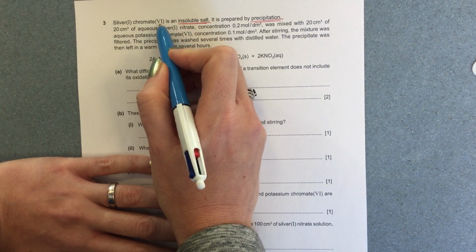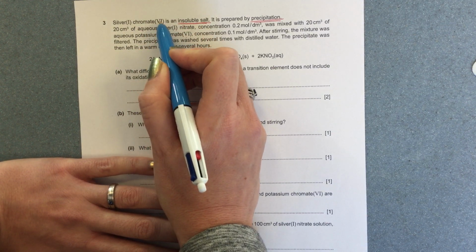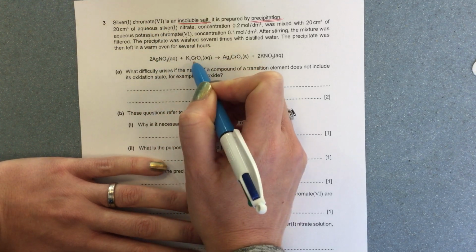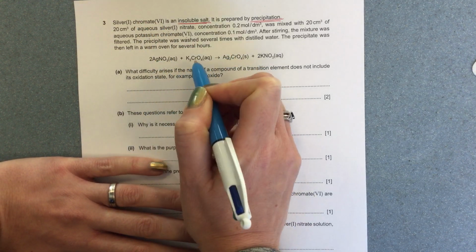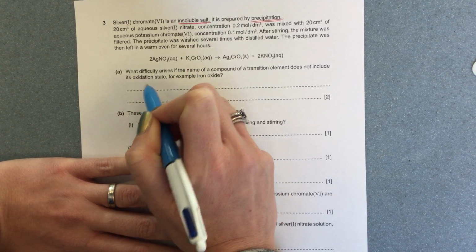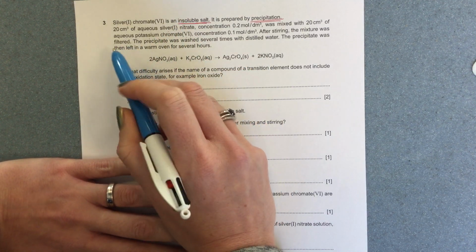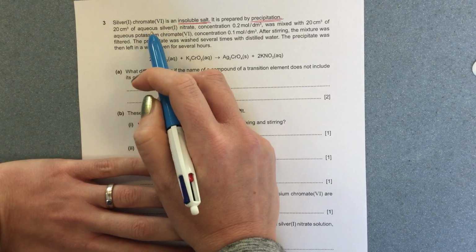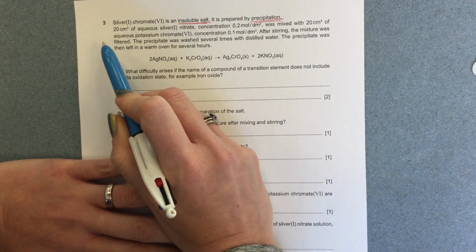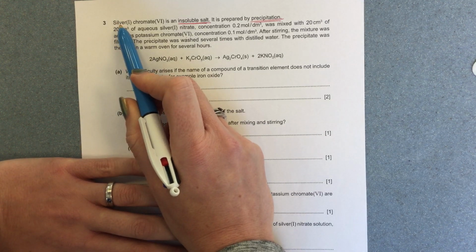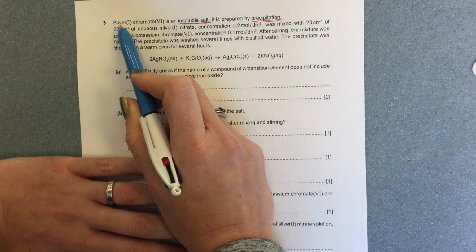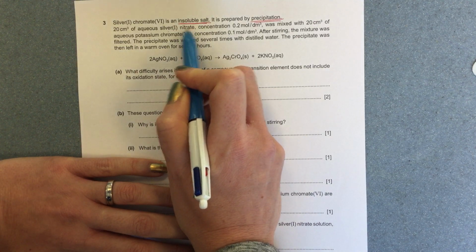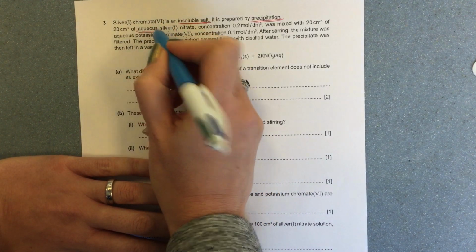Chromate 6, we don't need to worry about what that means. It just tells me as a chemist what the formula of this part here is, but you're given it so you don't have to worry. Basically, can you see they followed the same rules that if I want to make an insoluble salt, silver chromate, then I need something that contains silver, that is a soluble solid. So I would go for silver nitrate, make a solution, hence the aqueous part.